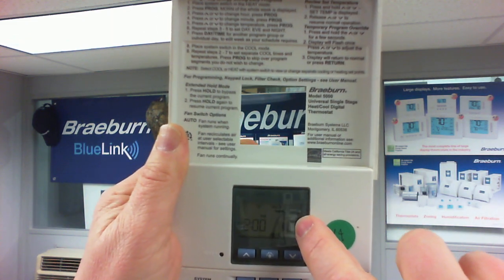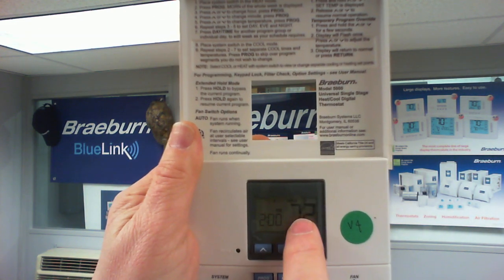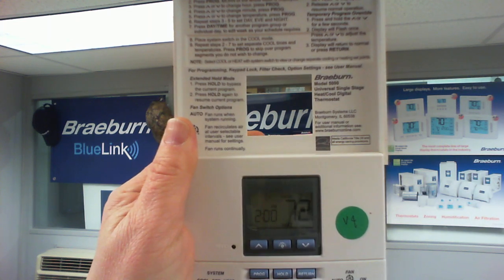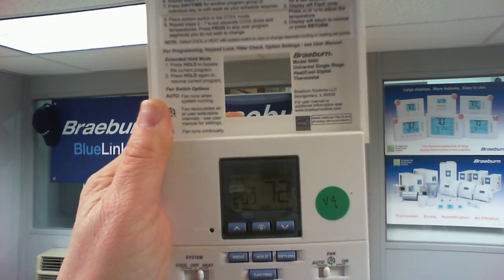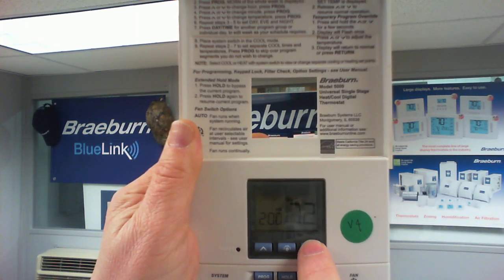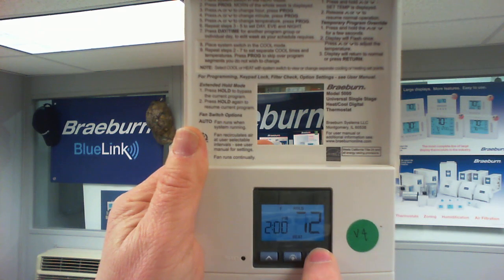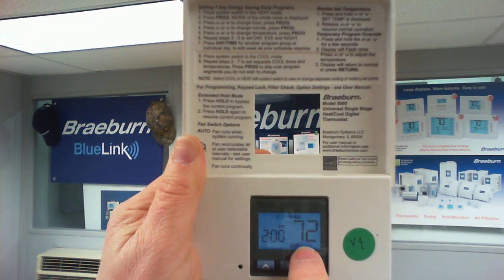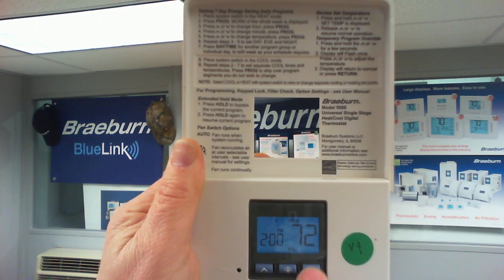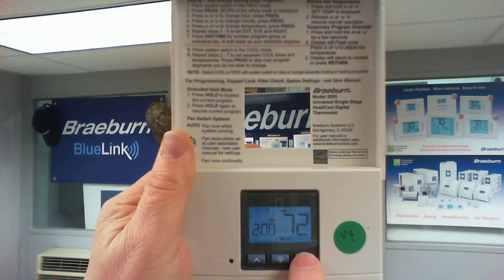This number is the room temperature, but when you press either arrow key, the display will change and show you the current set temperature. So we're going to try that here. We press this down arrow key and you can see it changes to the number 62. So this thermostat is currently set for 62. As you do that, you can also see the word set appear in the lower corner.